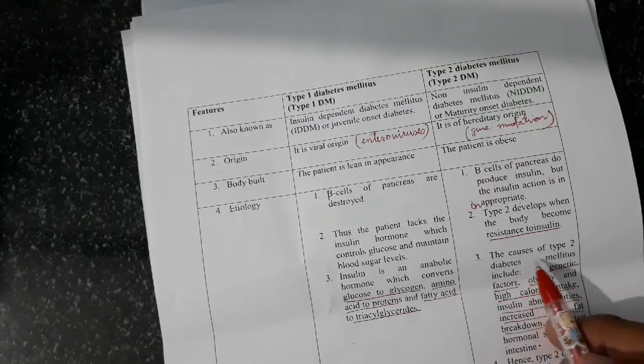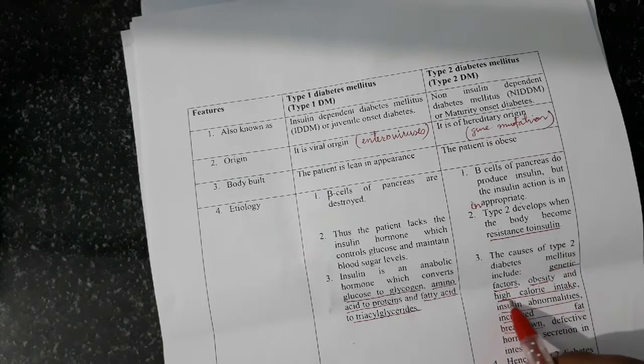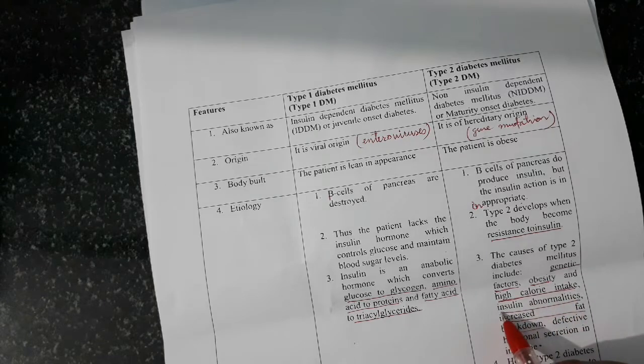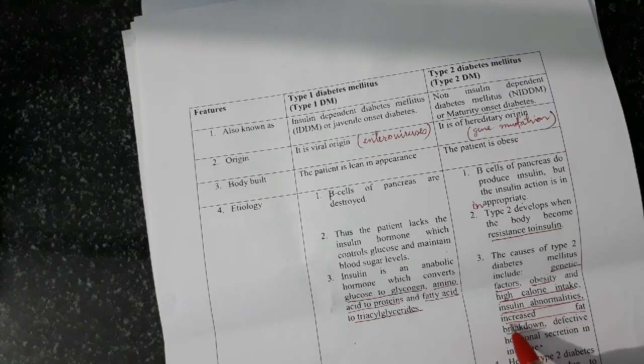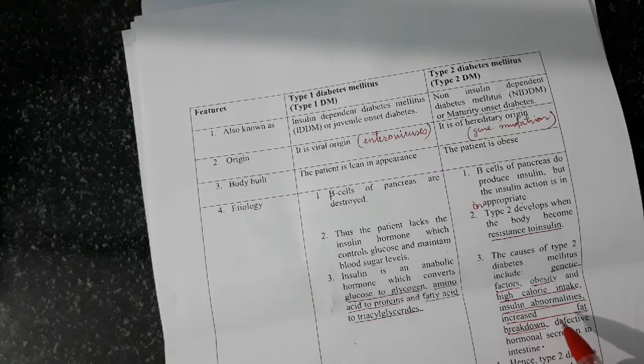Whereas the causes of type 2 diabetes mellitus include genetic factors, obesity, high calorie intake, insulin abnormalities, and increased fat breakdown, then defective hormonal secretion in the intestines. So these are some etiologies which lead to type 2 diabetes mellitus.